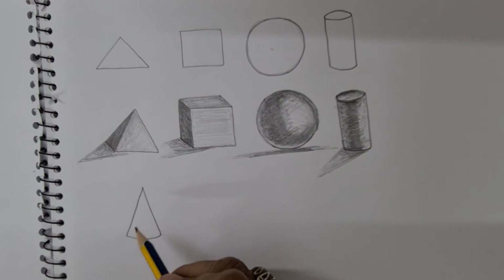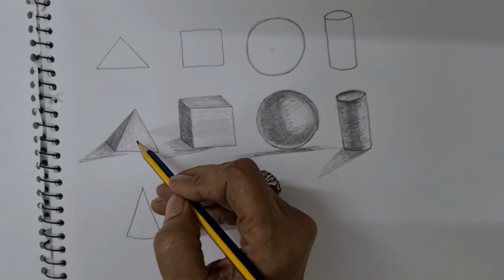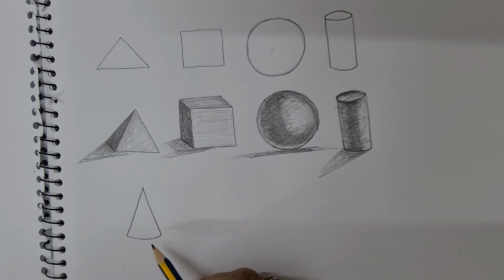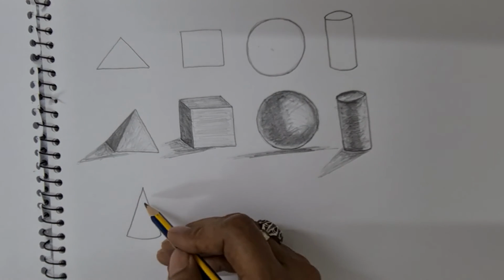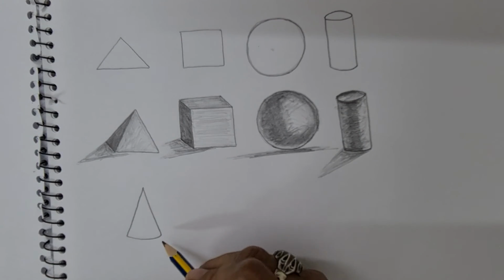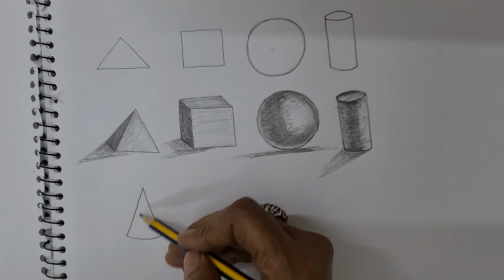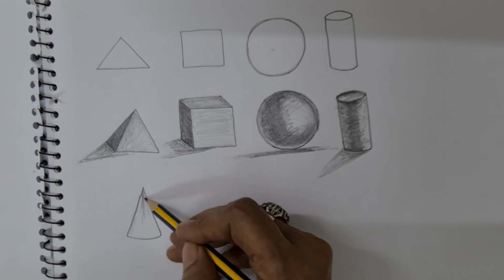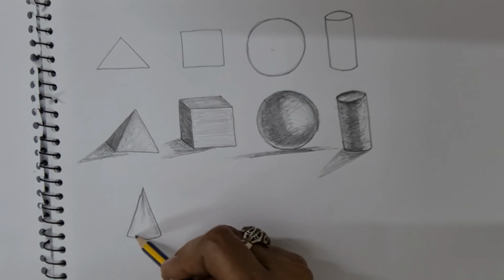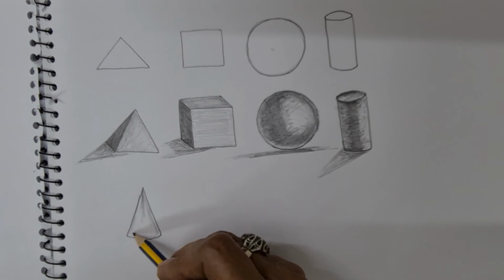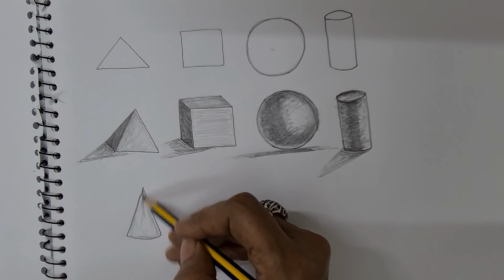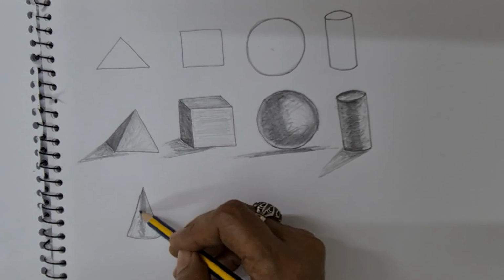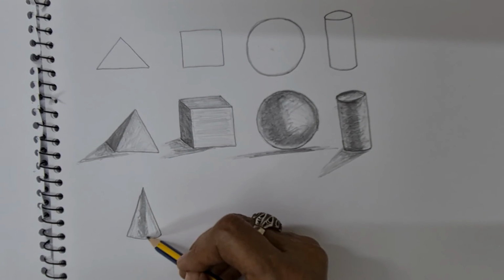Now with the triangle I draw one shape of a pyramid, and with the shape of a cone I draw the cone shape, and then I just make a pyramid, and in the middle area I just fill all the cone shape, triangle, pyramid with the lighter tone, and then in the middle I'm going to do a little bit darker than the others.